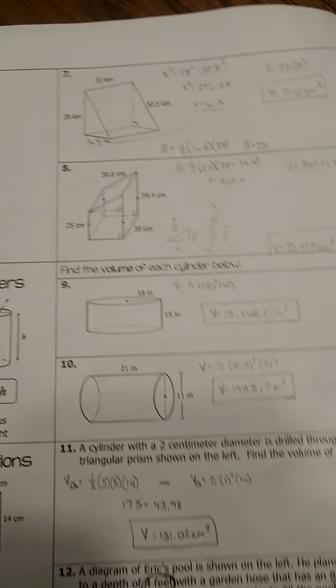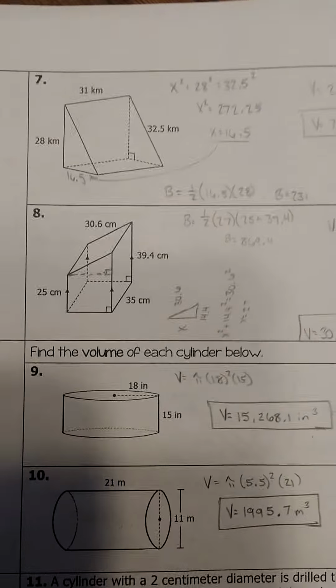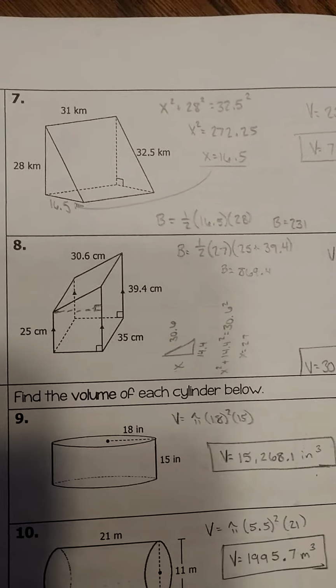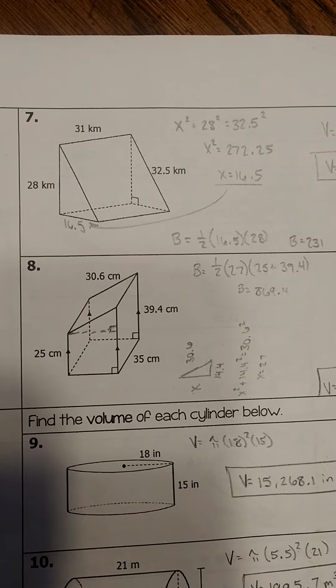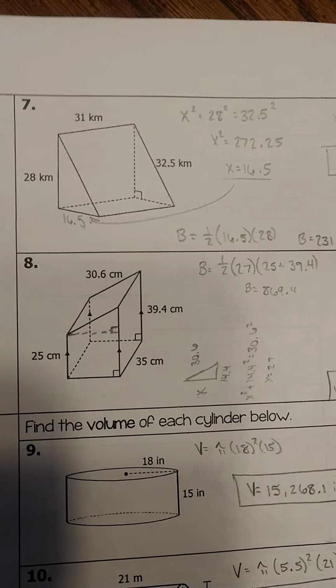11-7. Again, this is part 2, so this is on the back. Number 7, we're back to having a triangular prism. Remember, volume is area of the base times the height of the figure.